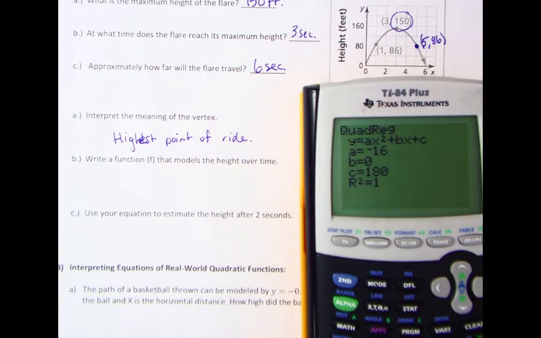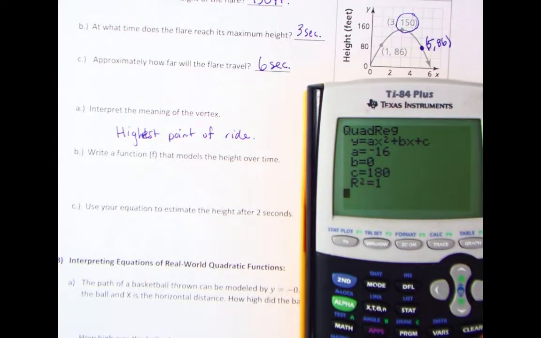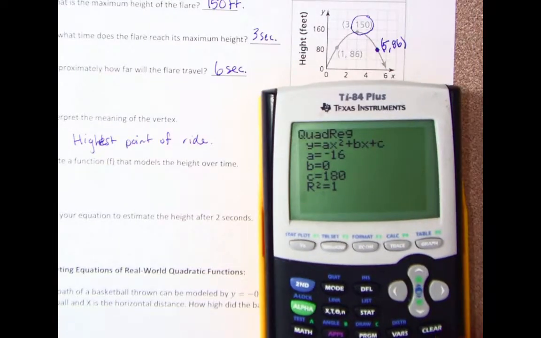If I can brighten this up at all. No, it's a little hard to see.